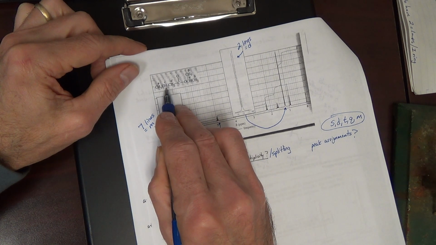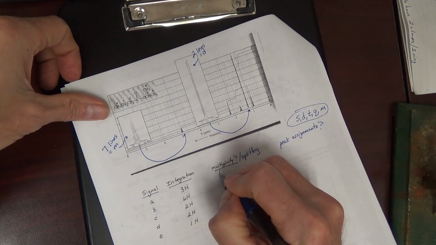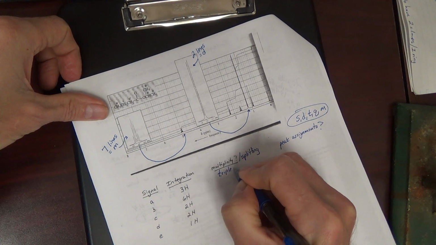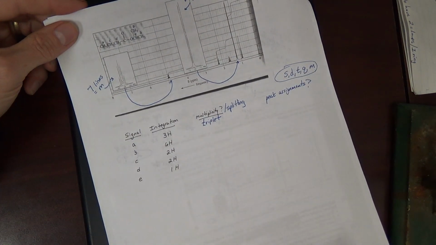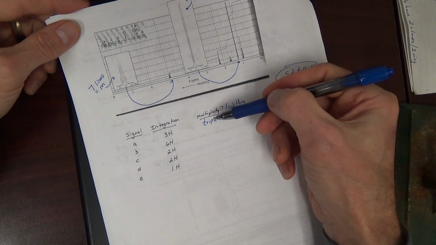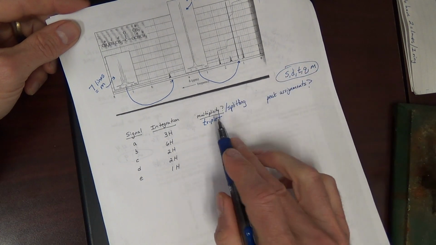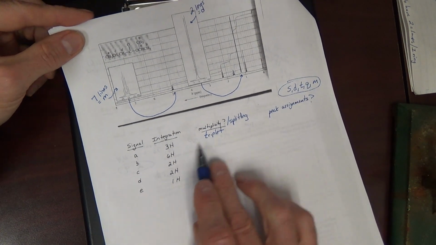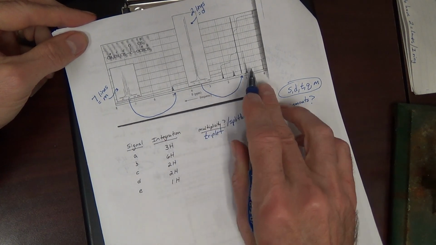Two neighbors. N plus 1 would be 3. A would be a triplet. So, you can work towards filling the rest of these in and also identifying where this triplet is in the spectrum.